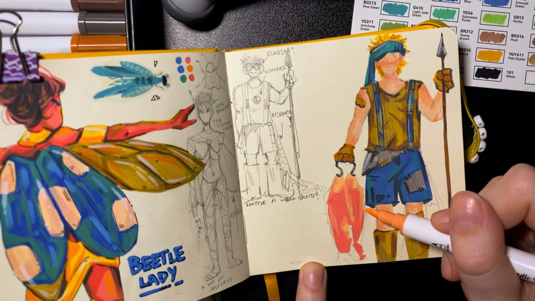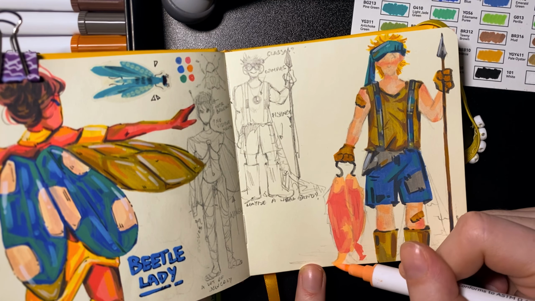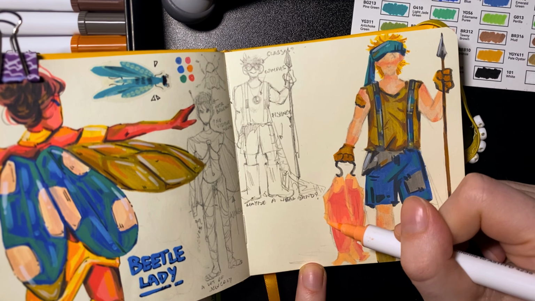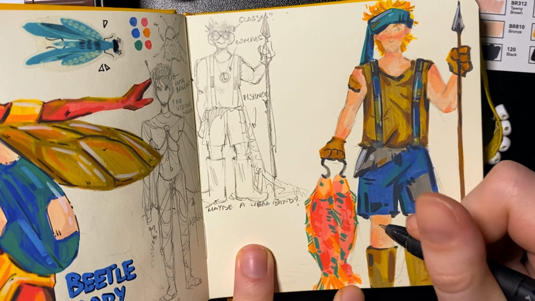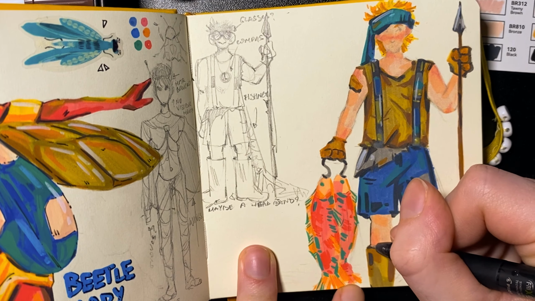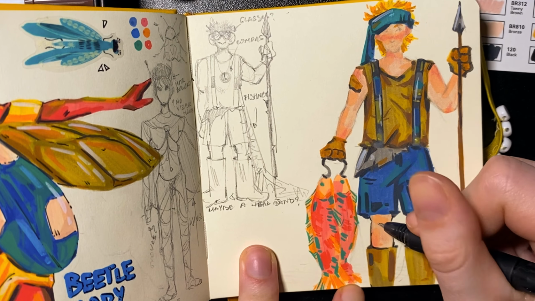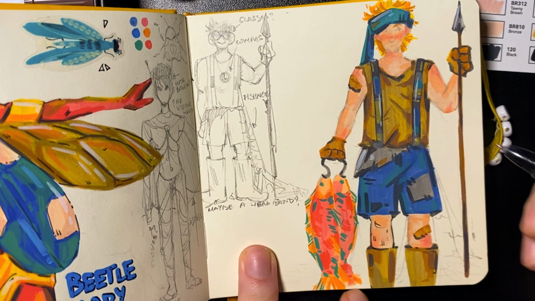Again, I'm using, by the way, acrylic markers. I love them so much, and I'm so scared I'm going to run out of them, and I feel like I am, but it is what it is. Anyway, I decided to give him, obviously, the fish keys to showcase that he's holding the fish. He's a fisherman, not just a big guy with ripped clothes and scratches and stuff.